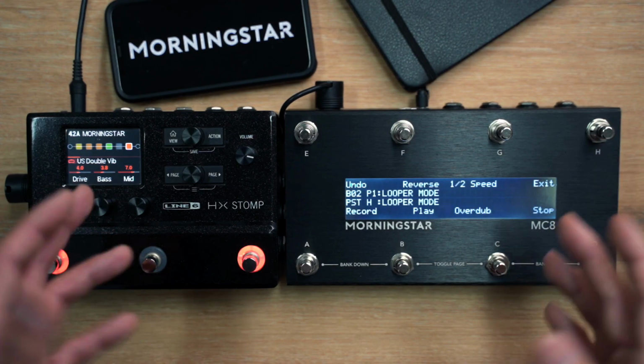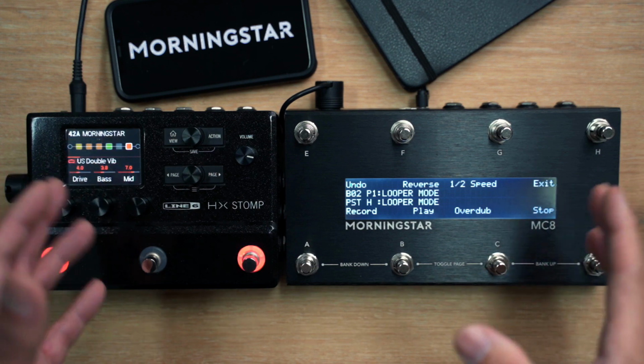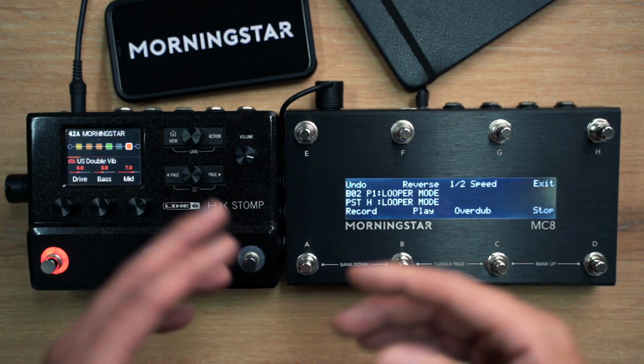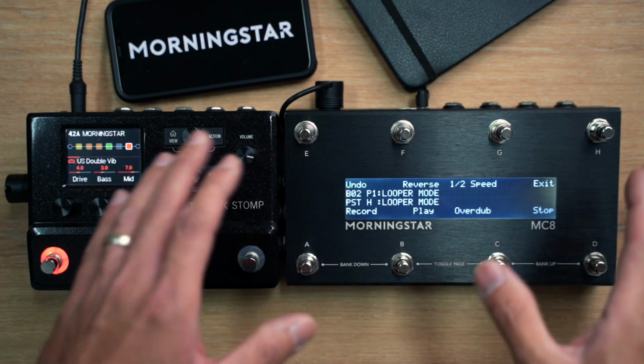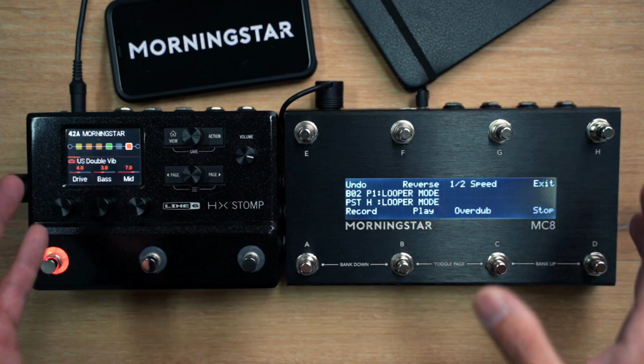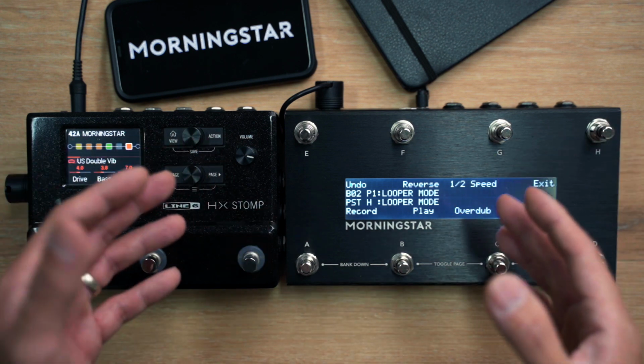The looper mode feature is available on all Morningstar MIDI controllers. When in this mode, your controller will immediately send out its MIDI messages when a switch is pressed, with zero latency, which is crucial for creating perfectly timed loops.